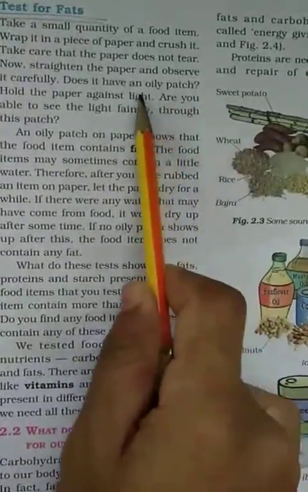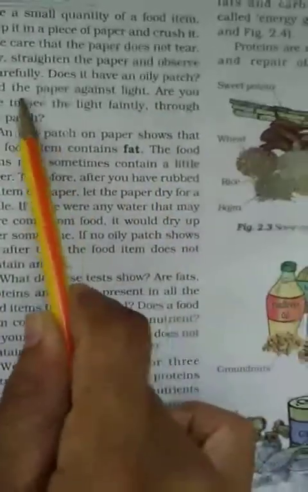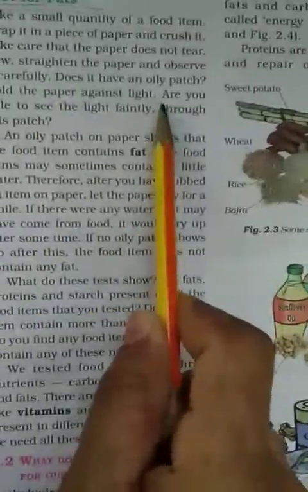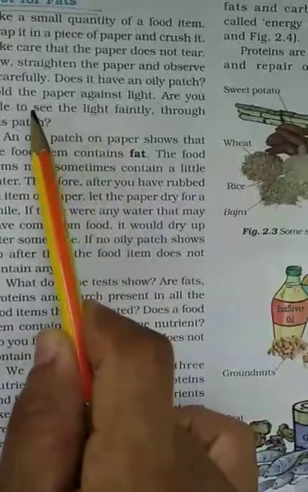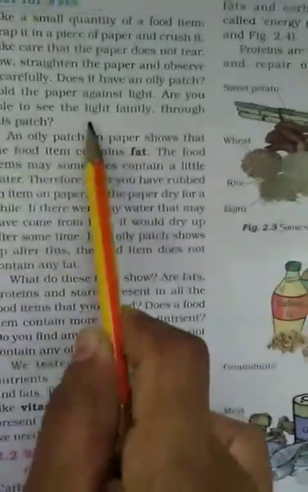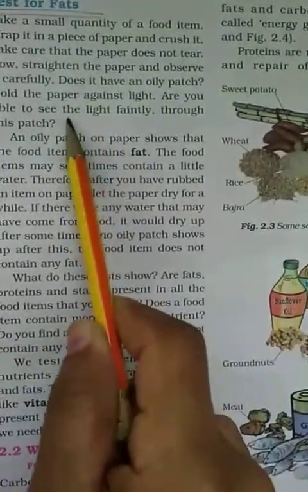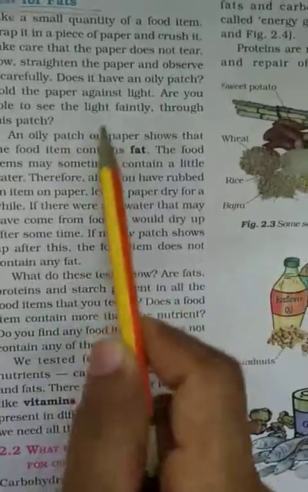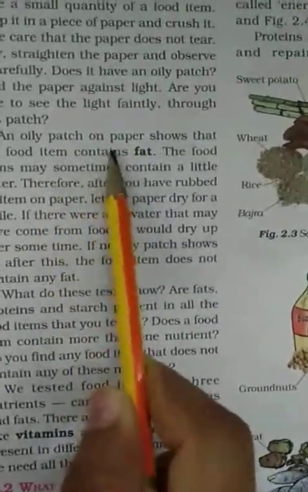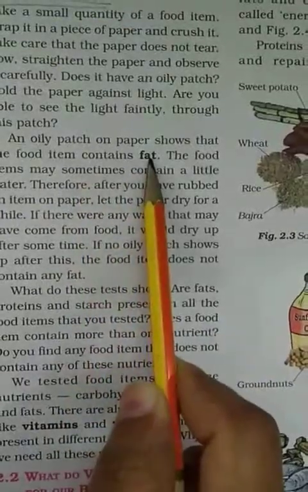If the oily patch is present on that paper, hold the paper against the light. If you are able to see light faintly through this patch, you can say that fat is present in the food. An oily patch on a paper shows that the food item contains fat.